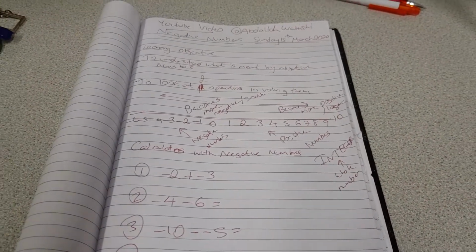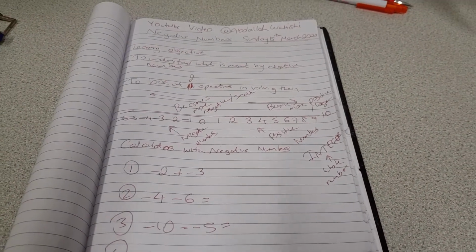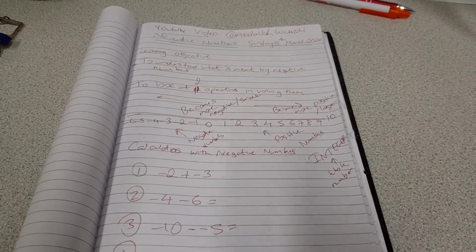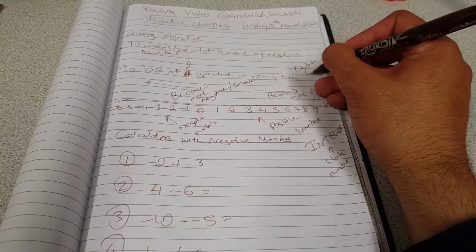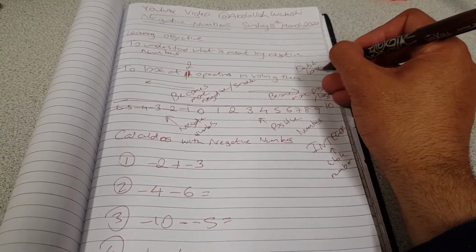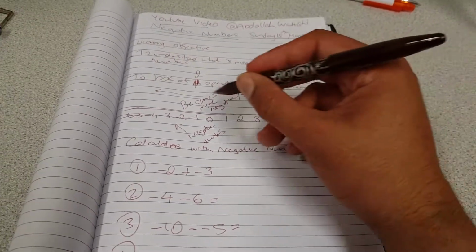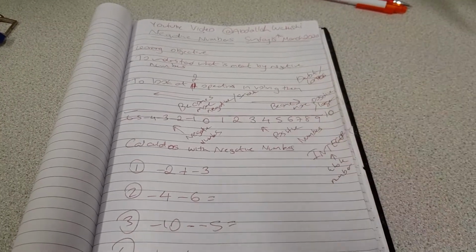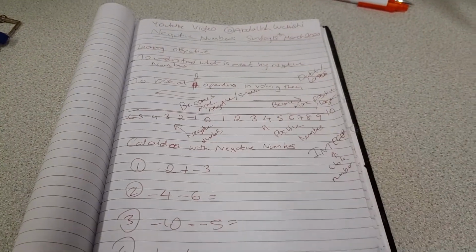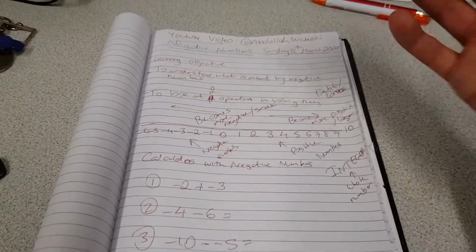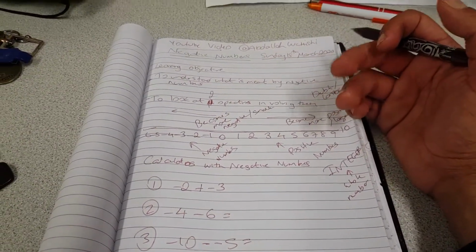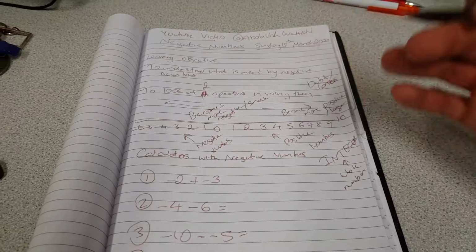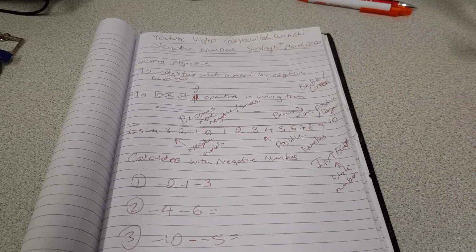An example of negative numbers, guys, is debt, or loans. These are real life examples of negative numbers and the use of them. The idea of negative numbers means that the amount that I have is less than the amount that I have, if that makes sense.